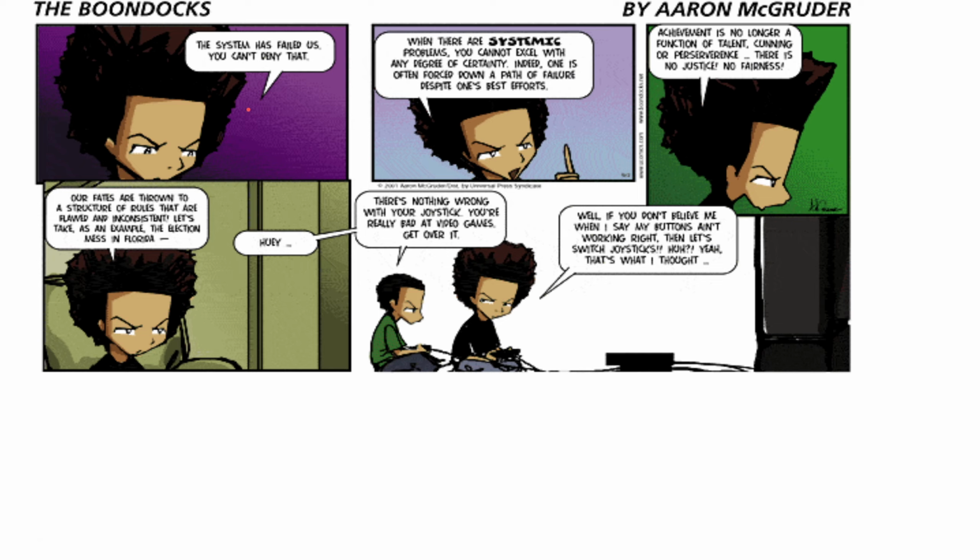Here we have Huey talking about the system is failing us. There are systemic problems. We cannot succeed because the system is set against us. There's no way we can persevere. There's no justice. There's no fairness. Our fates are thrown to this flawed system that is keeping us down. And then Riley jumps in and says, there's nothing wrong with your joystick. You're just really bad at video games.